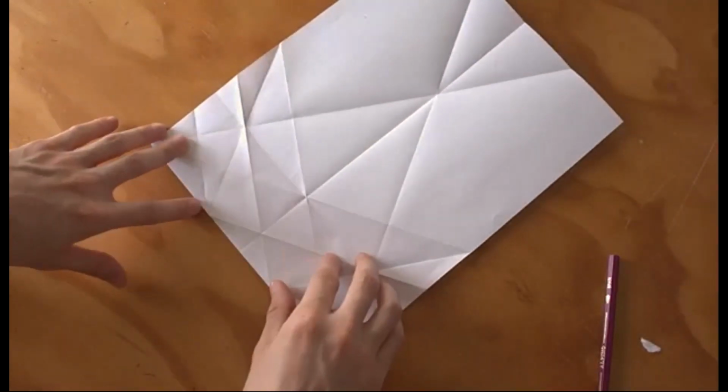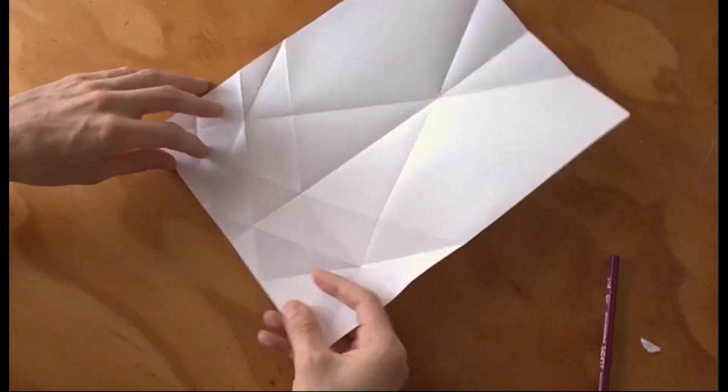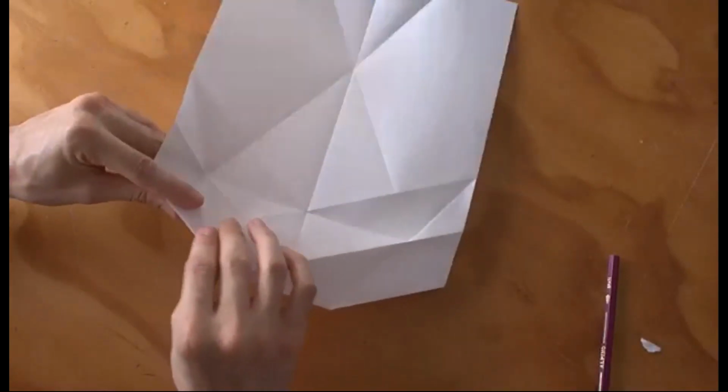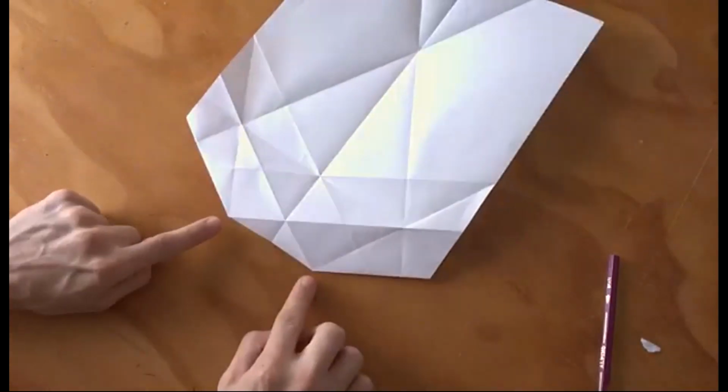So now we have a couple more intersections happening. And the one I want to draw your attention to is the one found right here.